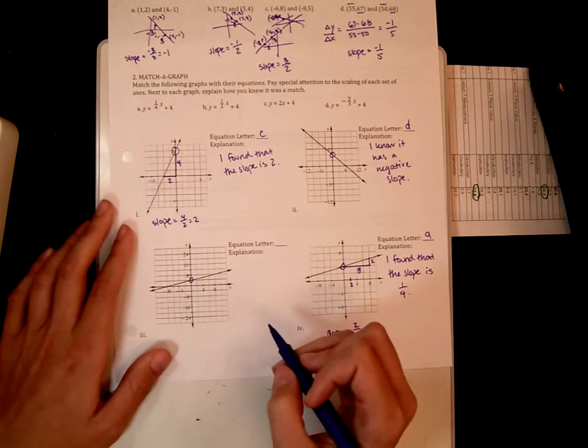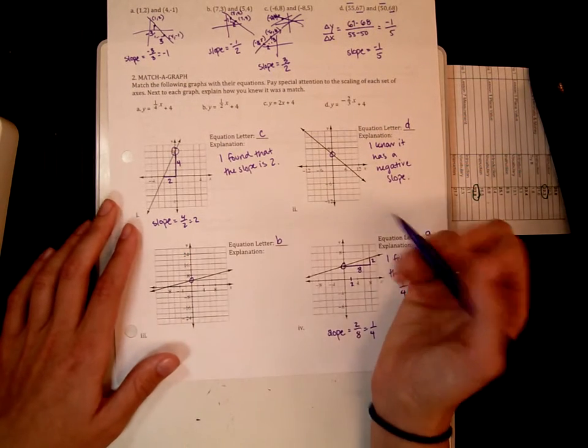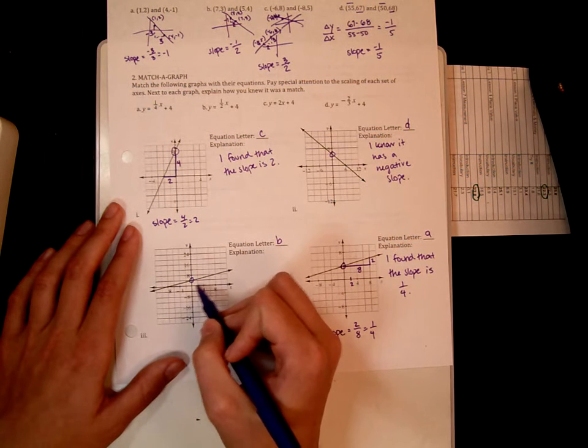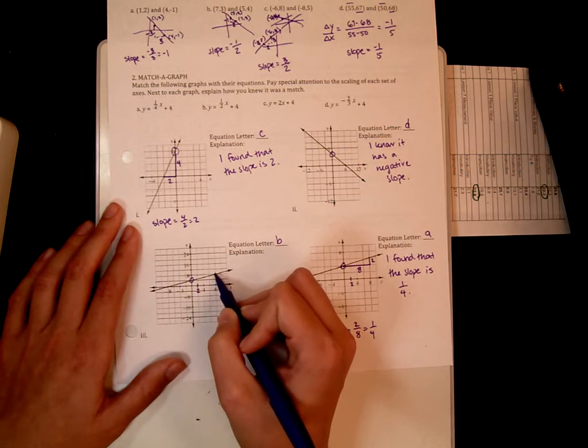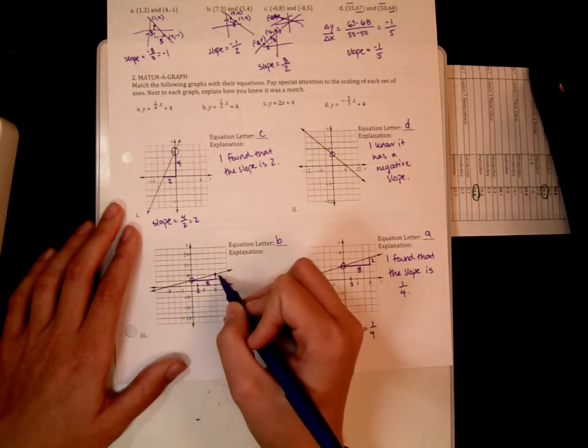So then the last one must be B, but I'm just going to double check. This time my x-axis is going by 2's and my y-axis is going by 4's. I've got a point right here. I go over 2, 4, 6, 8, and I go up 4.